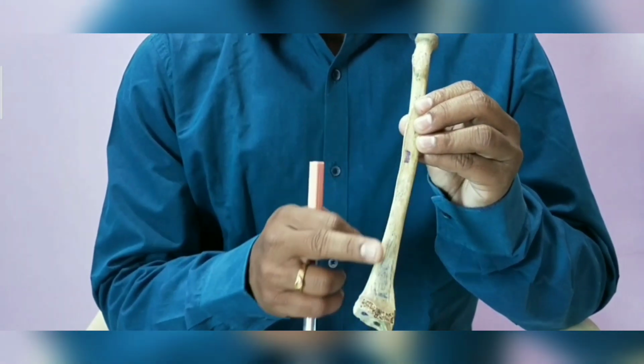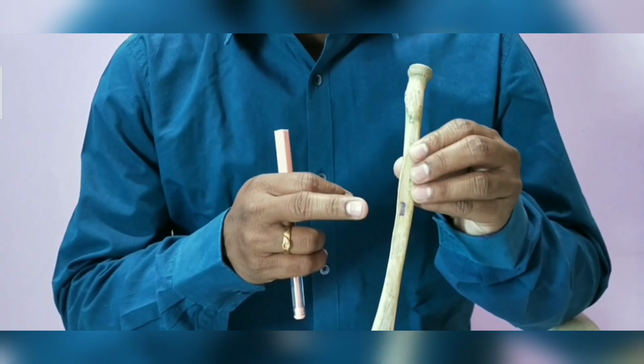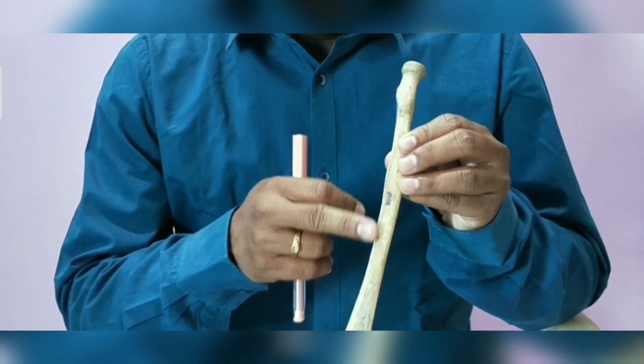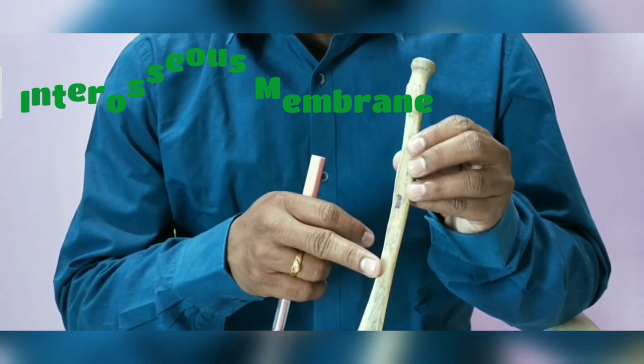This is the medial border, also known as the interosseous border. This interosseous border attaches the interosseous membrane.